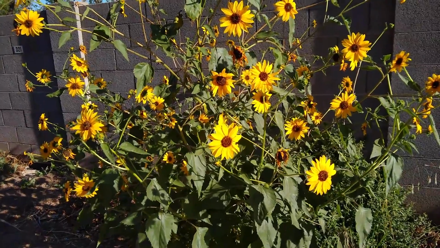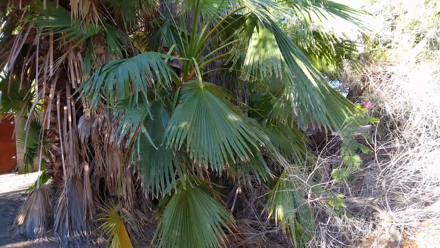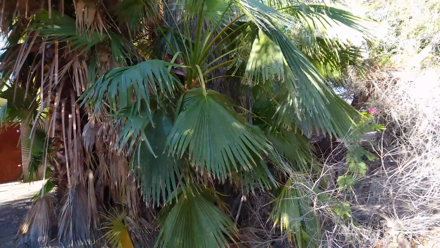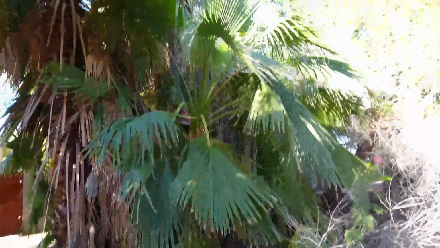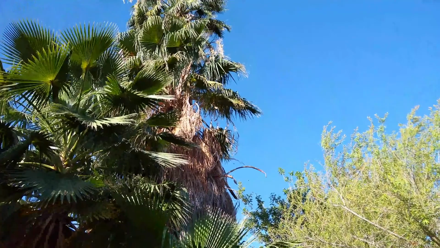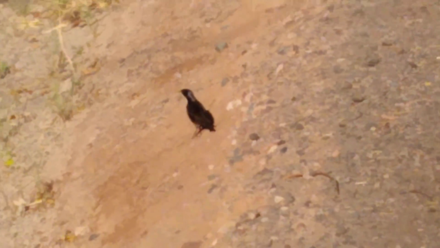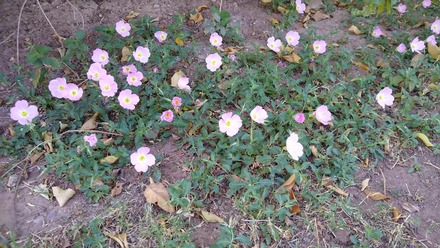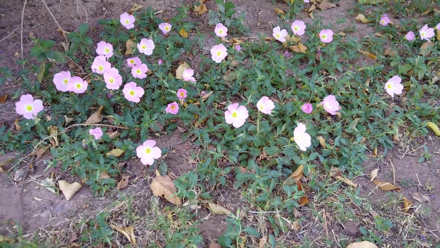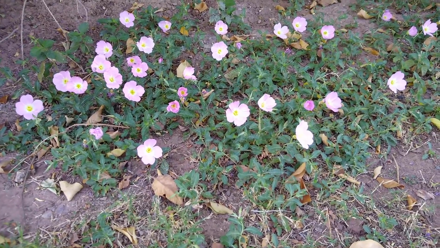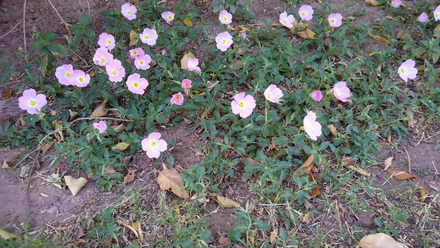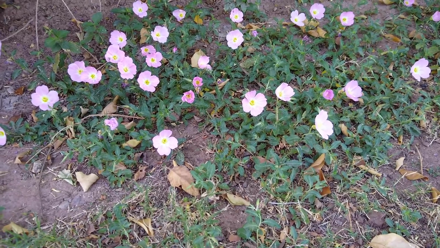And here we have sunflowers. And here, surprisingly in the Arizona desert, are some really tall palm trees. You also might find some cool birds, like this European starling. And if you look in some areas that have shade, you might find more wildflowers, like these Mexican poppies.